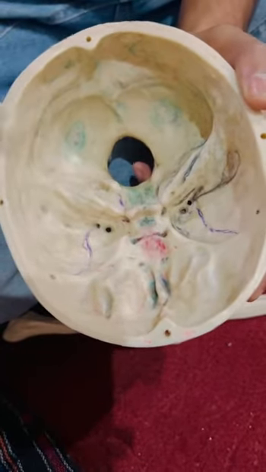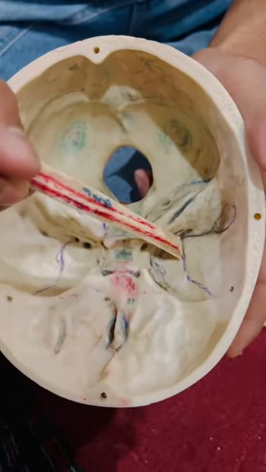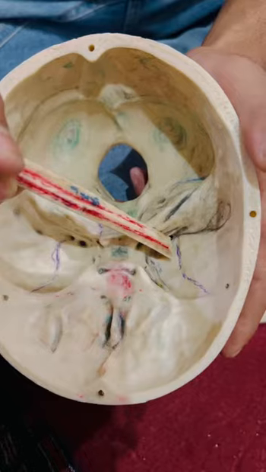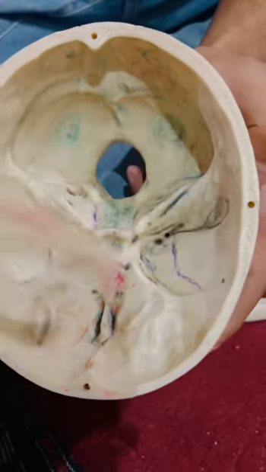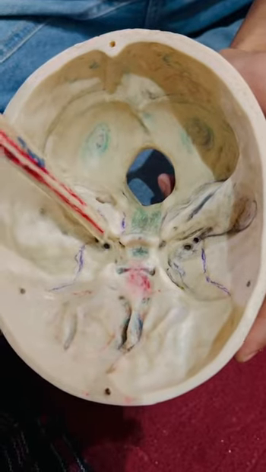And then we have this part behind the lesser wing. This is the middle cranial fossa. The middle cranial fossa is made up of the greater wing of the sphenoid, and the squamous part of the temporal bone. And this is known as the petrous part of the temporal bone.